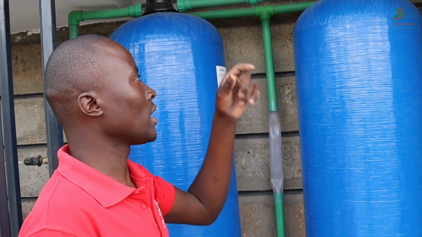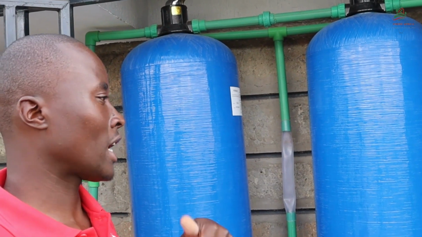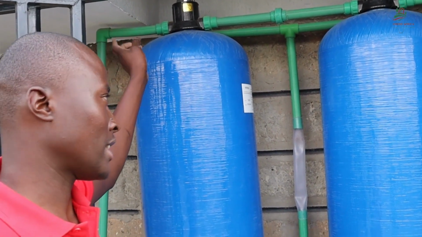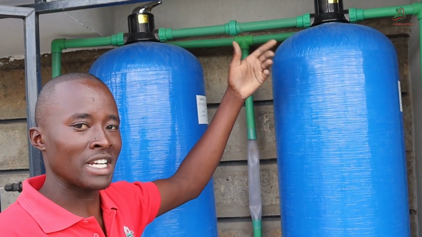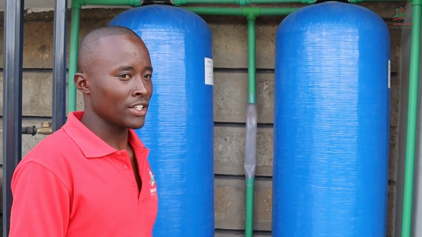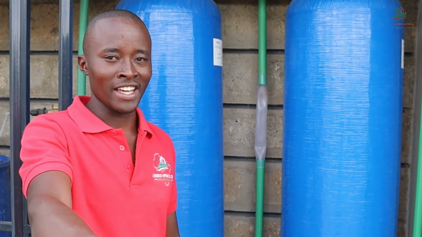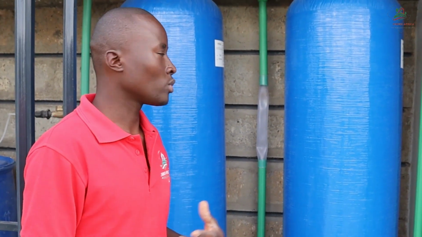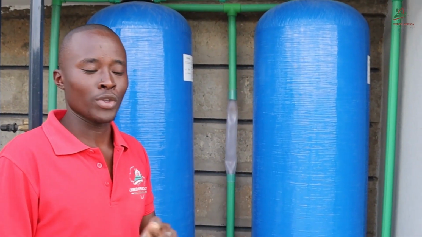Since the water you are backwashing is not clean, you are not supposed to allow it to go further to the next stage. So what you normally do is eliminate that water at this stage. On our system, we have designed it in a way that the water we are eliminating, we don't lose it. We return it to the first aeration chamber. At that point, we are able to clean the filters, and at the same time, we are able to recycle that water.